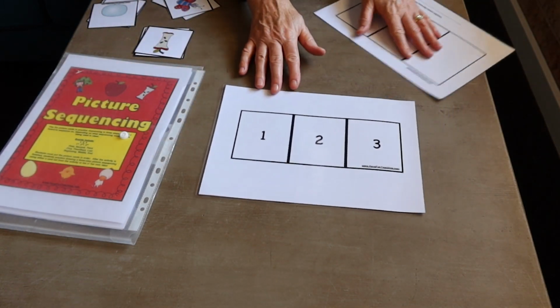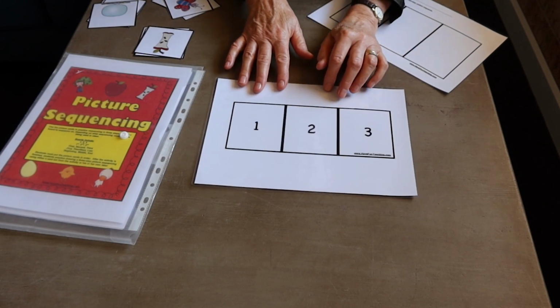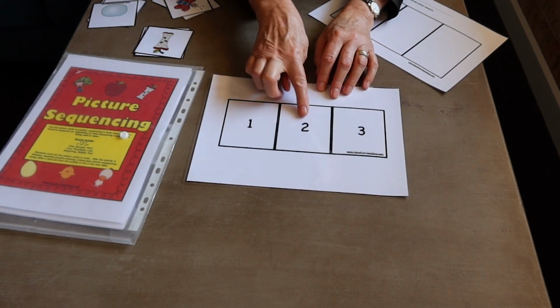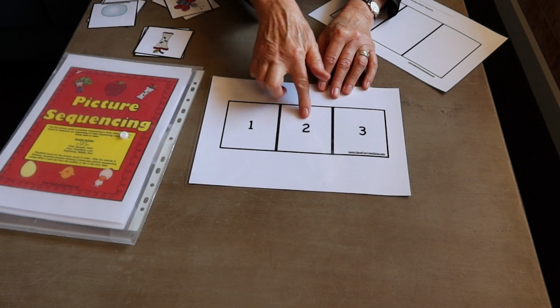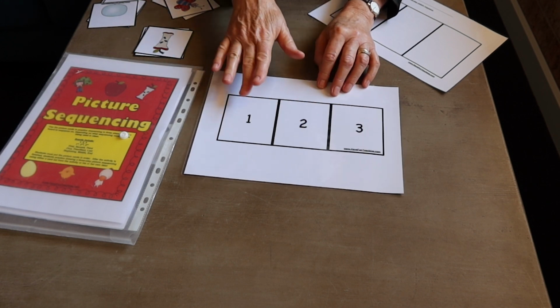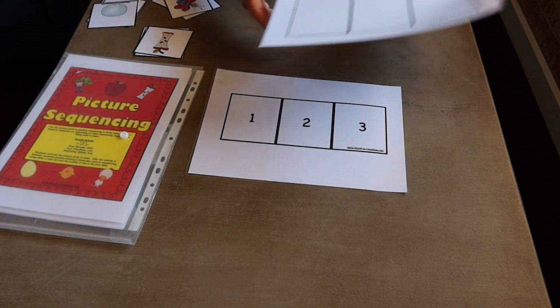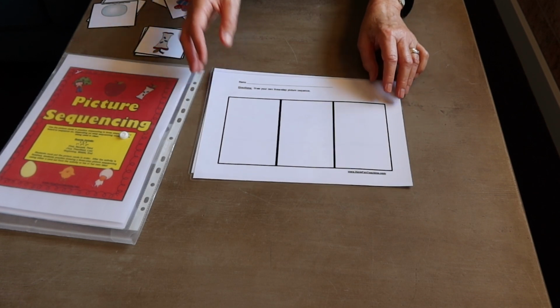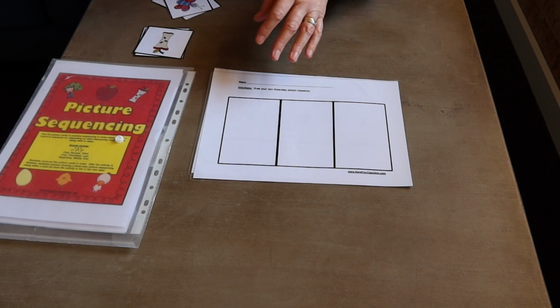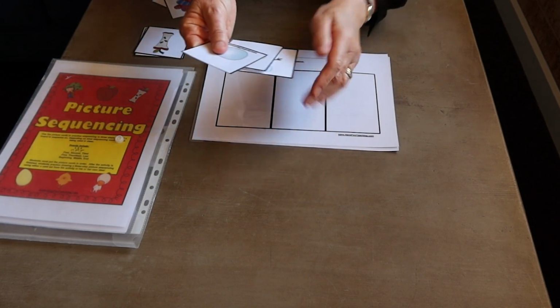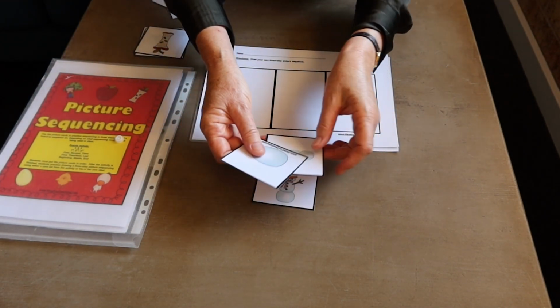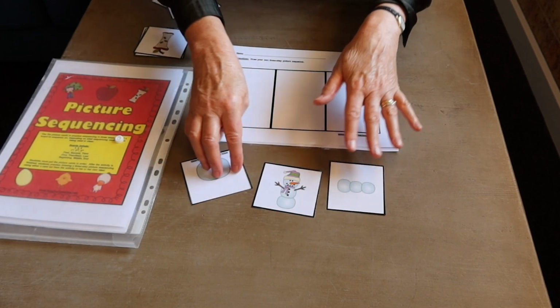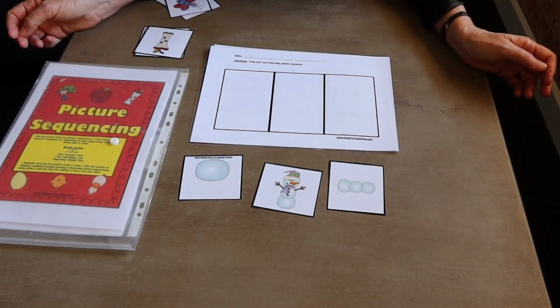So you might like to use a little picture board like this if you're wanting to introduce some numbers, so first, second, third, or beginning, middle and end, or there's a blank version as well. And I've just got a couple of examples here. We can give the children the pictures and ask them to have a look at them and see what might come first.